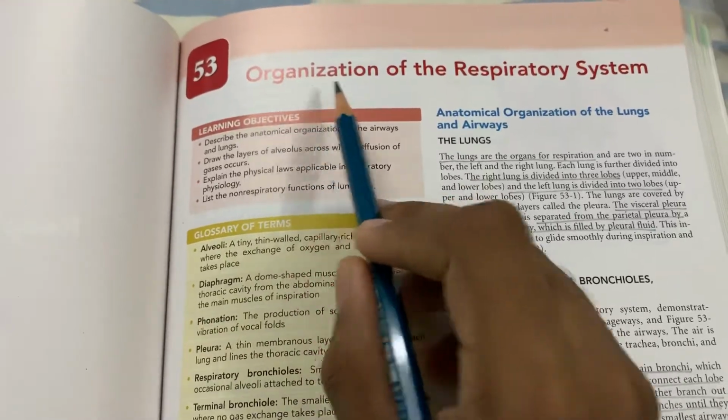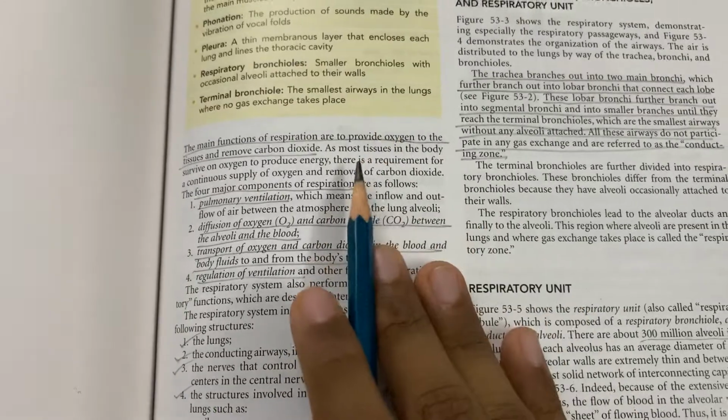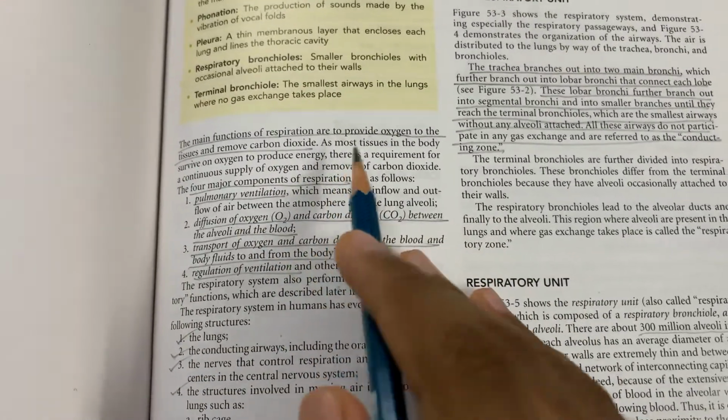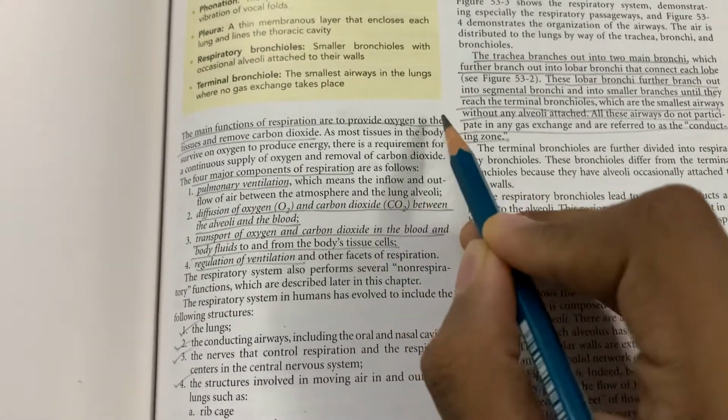Chapter 53, Organization of the Respiratory System. So when we talk about respiration, the main function of respiration is to provide oxygen to the tissues and remove carbon dioxide from the tissues.